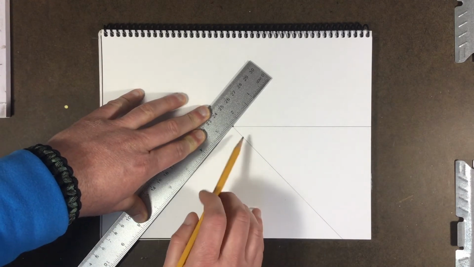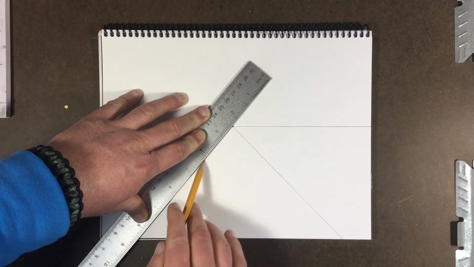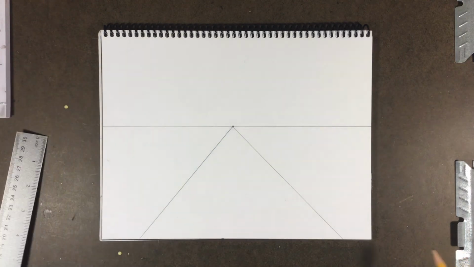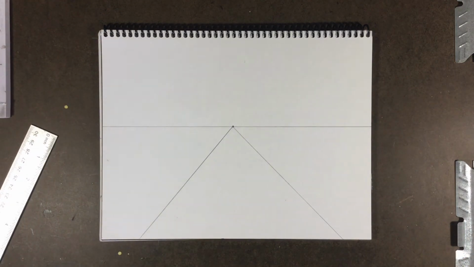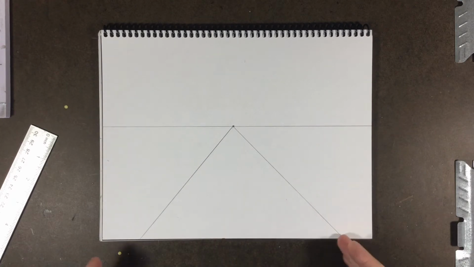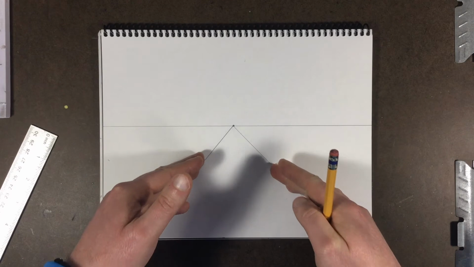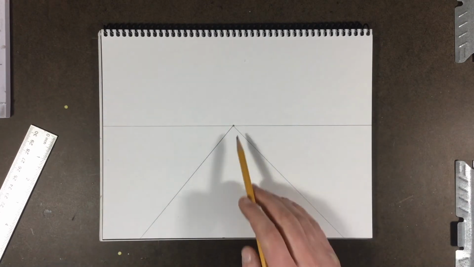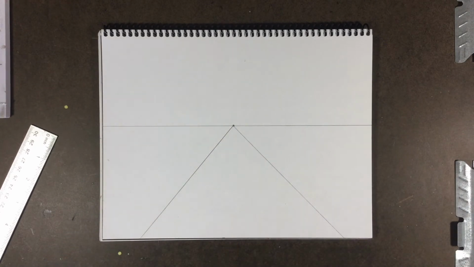Okay, so I'm going to line up with my dot. I'm going to draw a straight line just like this. All right, so now we have our road. Now I know this doesn't seem like it's a road, but if you stand in the middle of a road and you look down it, it looks like it gets smaller and smaller until it goes away. And so that's the illusion we're going for.